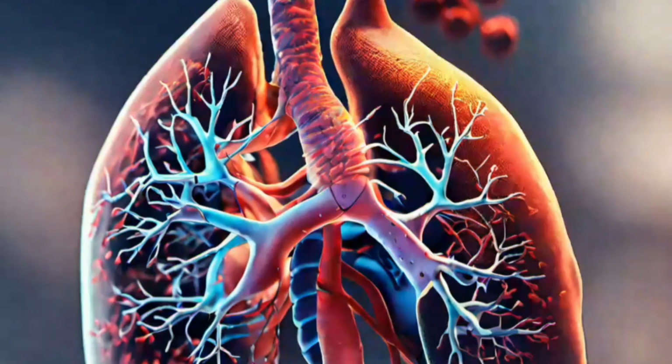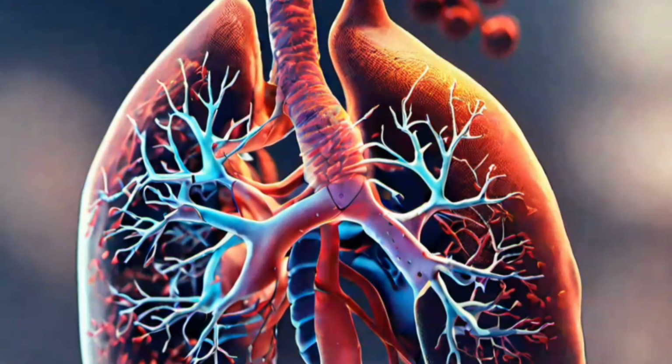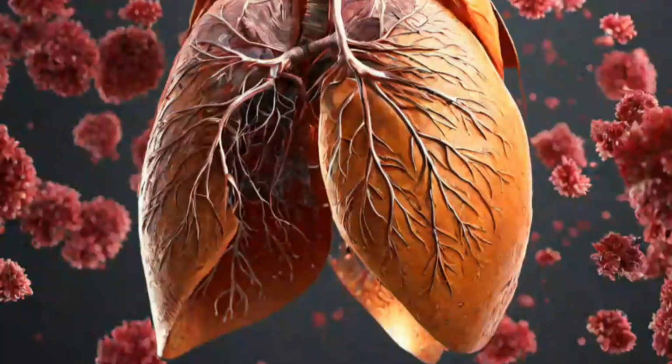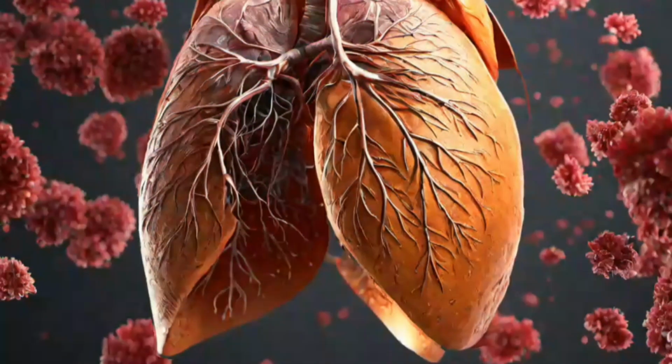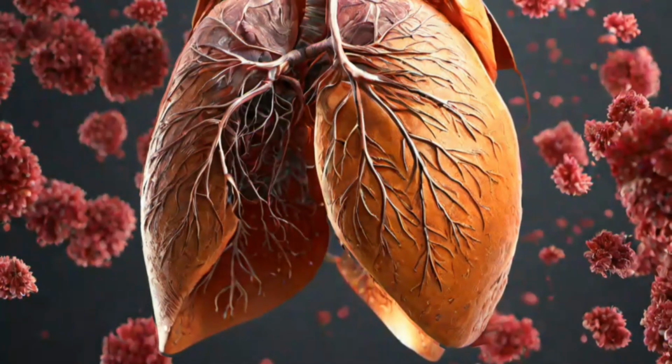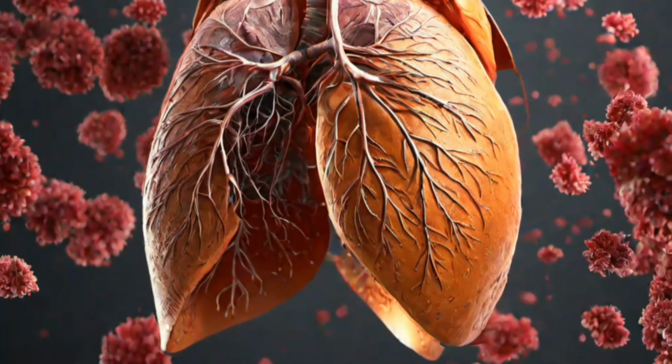Each lung contains millions of alveoli. The walls of alveoli are thin and surrounded by capillaries, allowing oxygen from inhaled air to diffuse into the bloodstream and carbon dioxide to diffuse out of the bloodstream into the alveoli for exhalation.